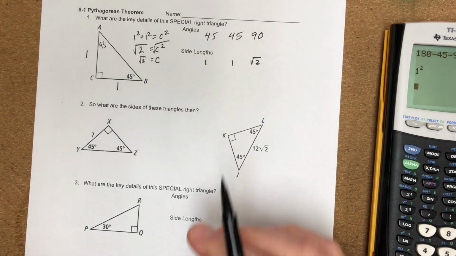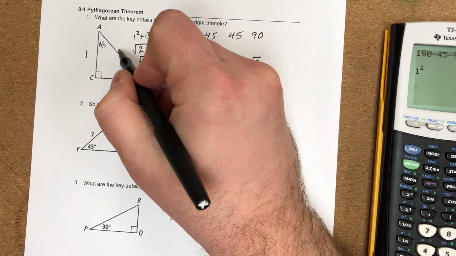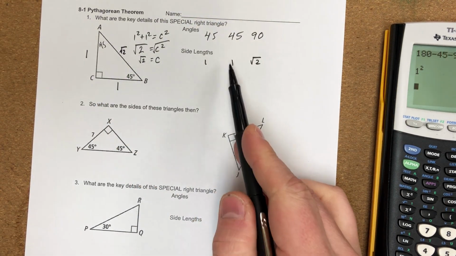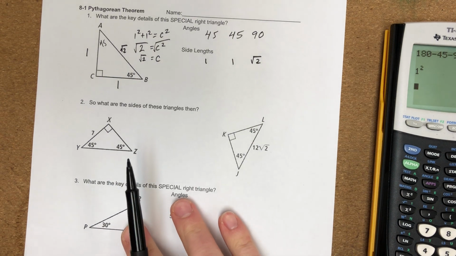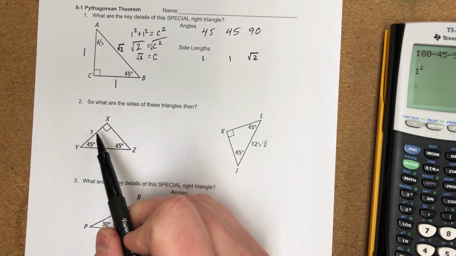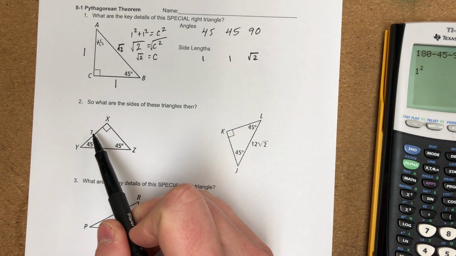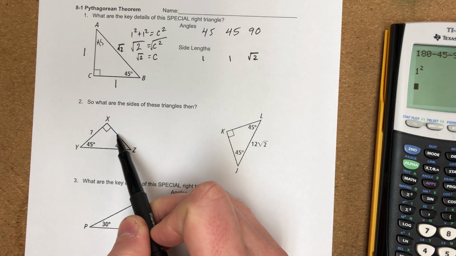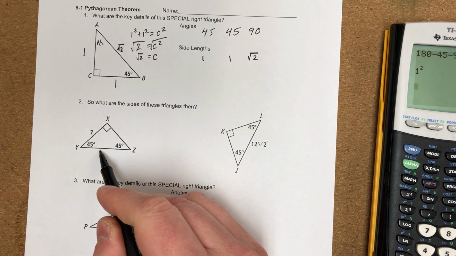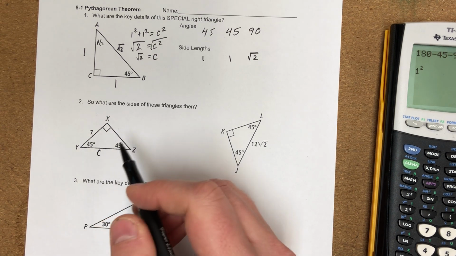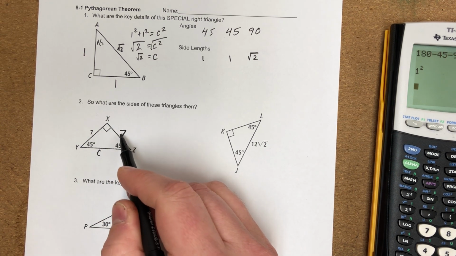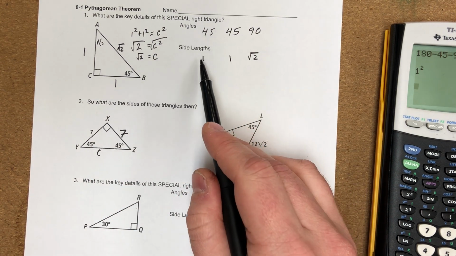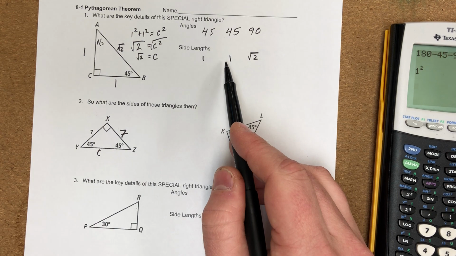So let's take this idea and extend it to a bigger triangle. Instead of being 1 and 1 and square root of 2, let's look at a triangle that's 7 times bigger. This triangle has a side that says 7. What would that make this side then? Well, our hypotenuse is across from the right angle, so this would be 7 as well. This is a 7, 7. It's 7 times that and 7 times that.